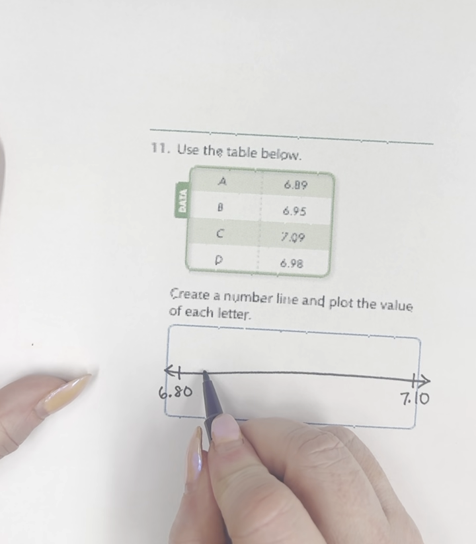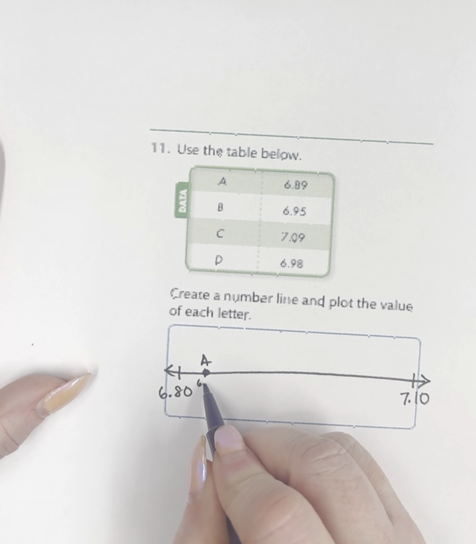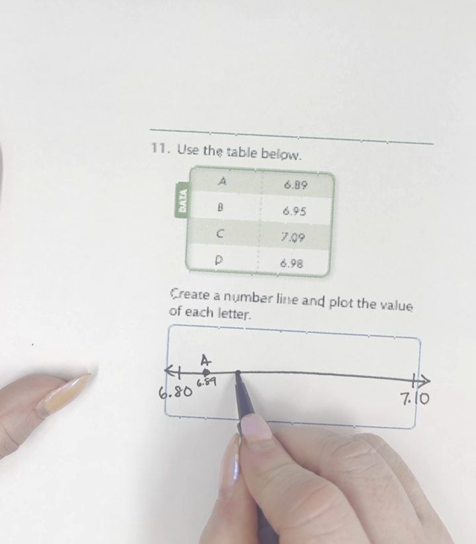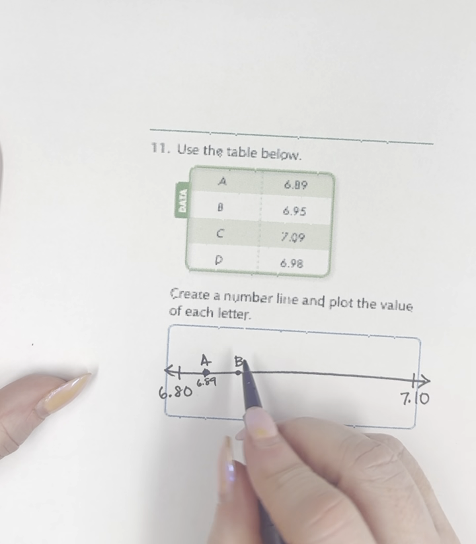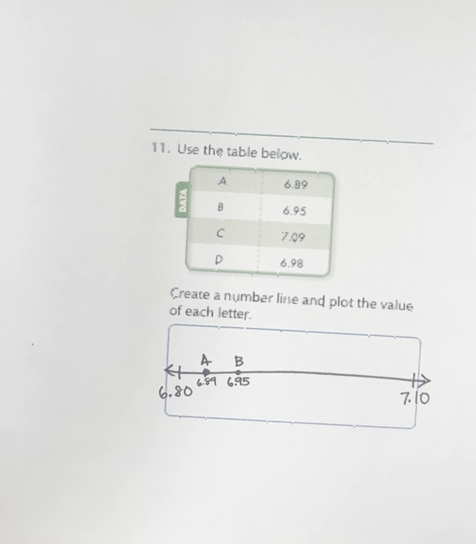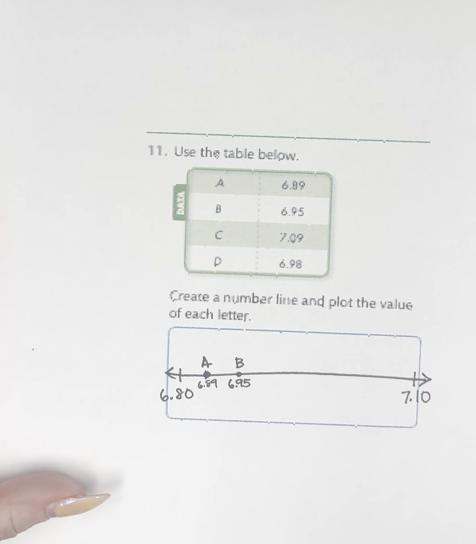So 6.89, A is going to be here. You can write it nice and small. The next one is going to be 6.95 because you're just going in order. Pretend those decimals don't matter right now, right? Pretend they're hiding. And it's 689 and 695.